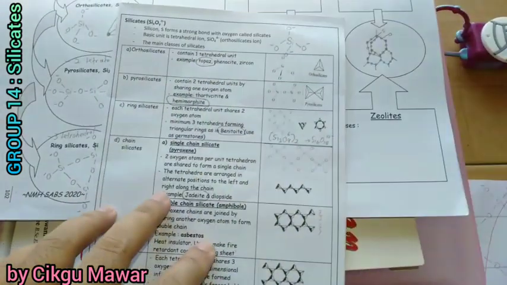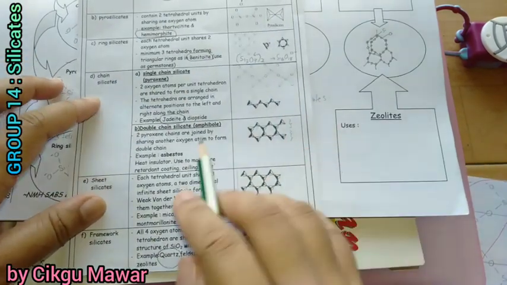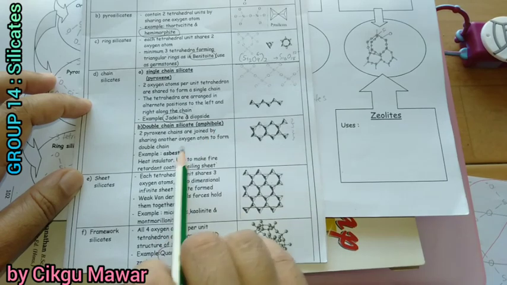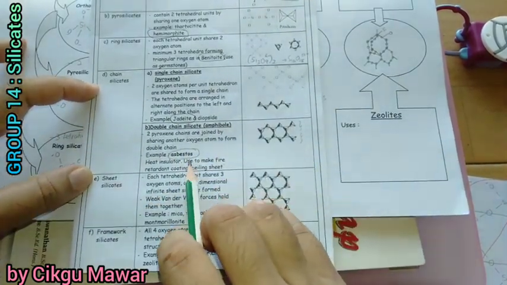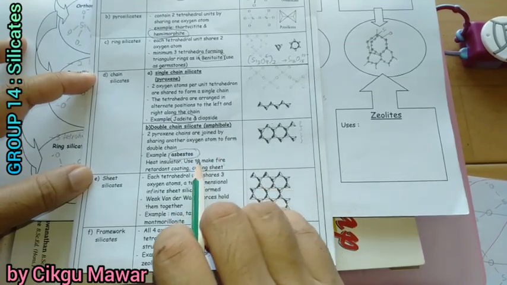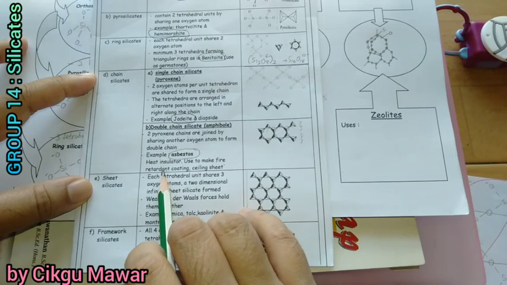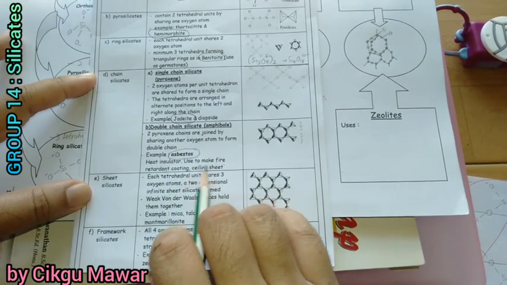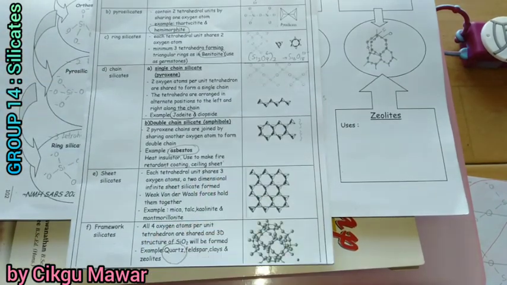For amphibole, the example you must know is asbestos, the famous one. Asbestos is used as a heat insulator, to make fire retardant coating and shielding sheet.